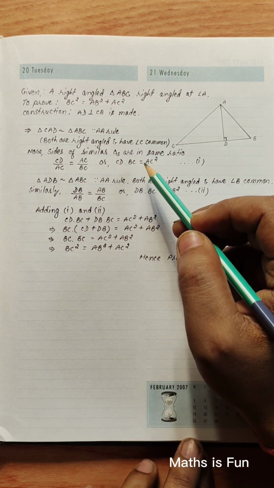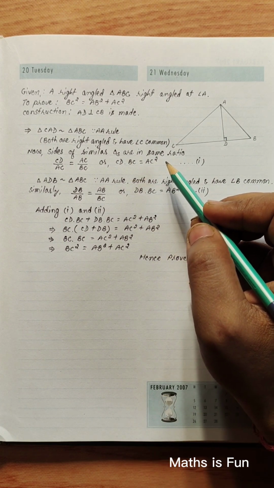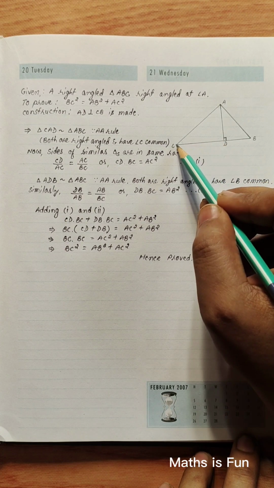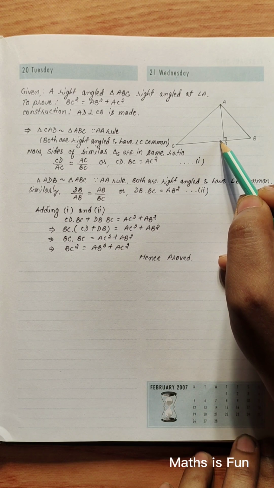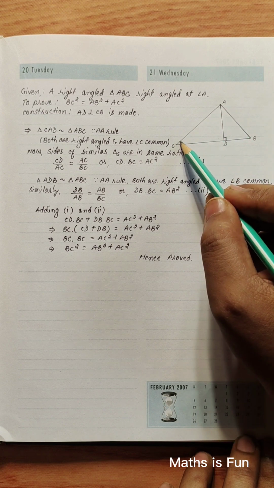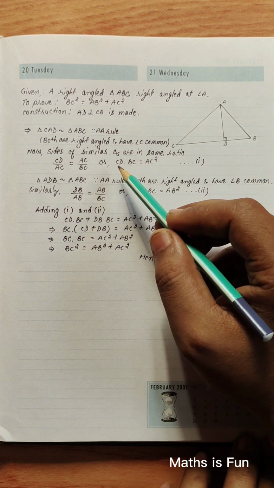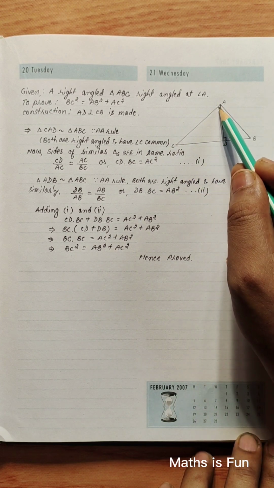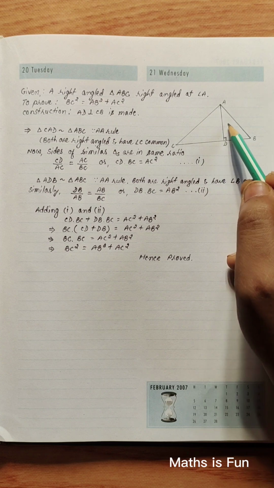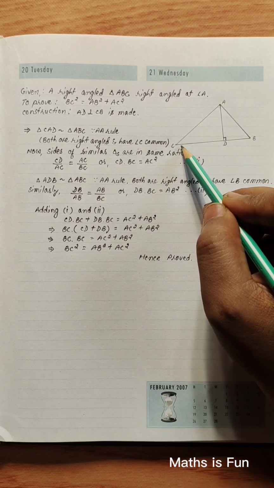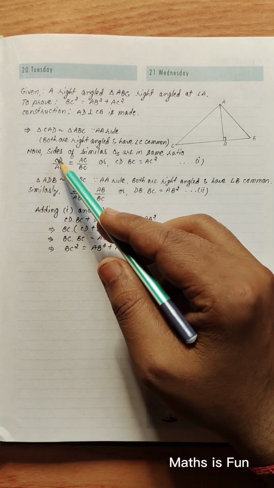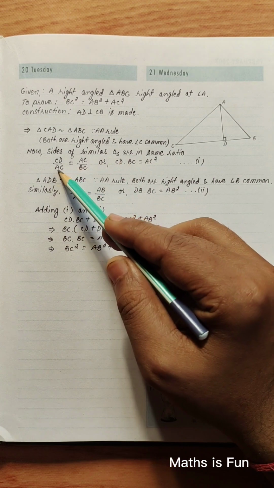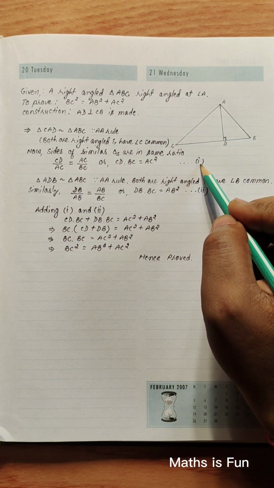Now sides of the similar triangles are in the same ratio, so we can take CD from the smaller triangle. So this will correspond to AC of the bigger triangle. This is equal to AC of this smaller triangle divided by BC of the bigger triangle. Then we can cross multiply: CD multiplied by BC equals AC square. This is our point 1.